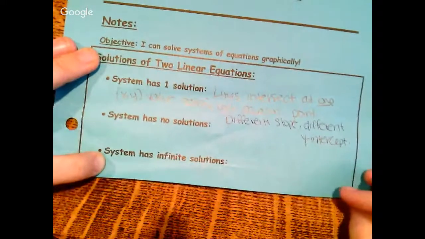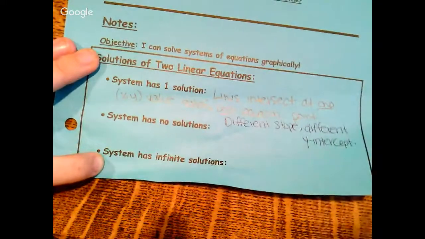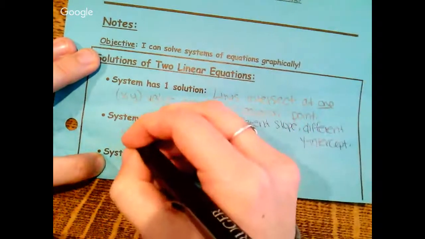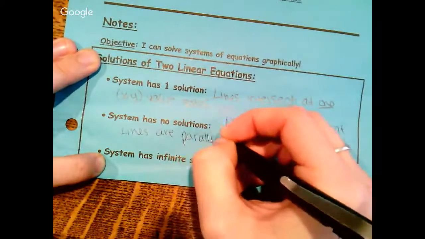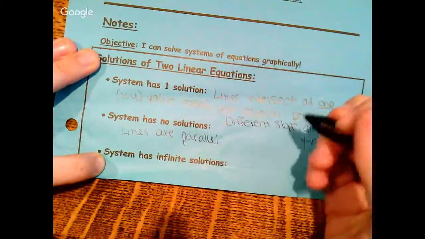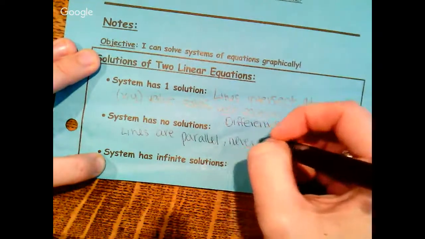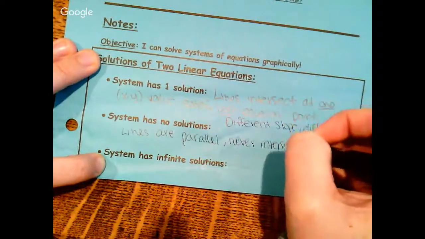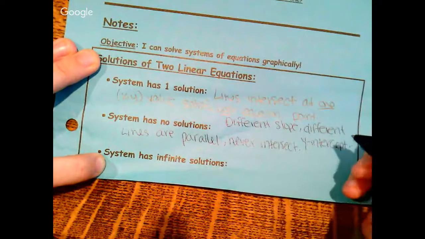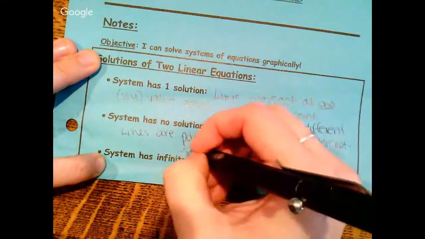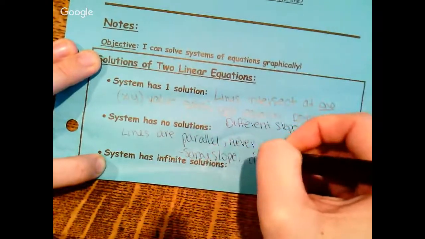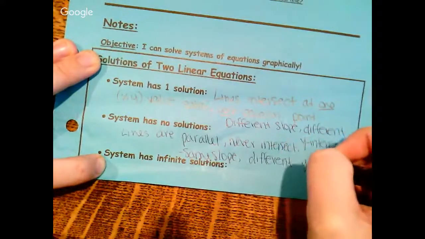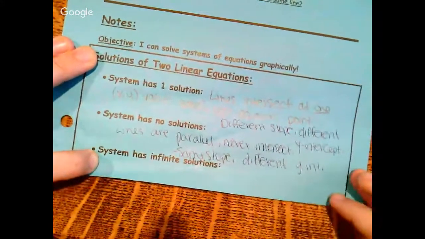Okay, let's take a look at the second one. System has no solution, so absolutely none. That means that the lines are parallel. Right? There can't be any solutions if they never touch. They never intersect. And what that means is that they have the same slope. They're going to be going up at the same constant rate, but they're going to cross the y-axis at a different time. So they're going to have different y-intercepts. Okay?